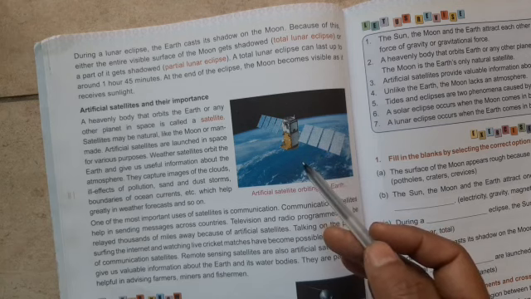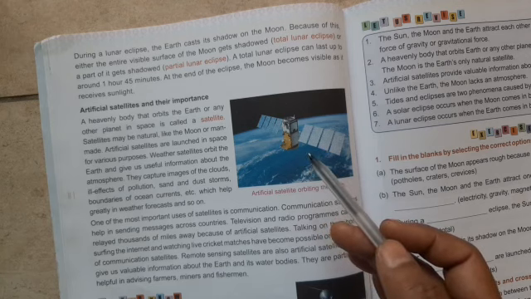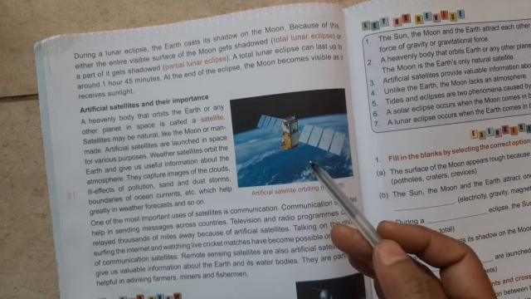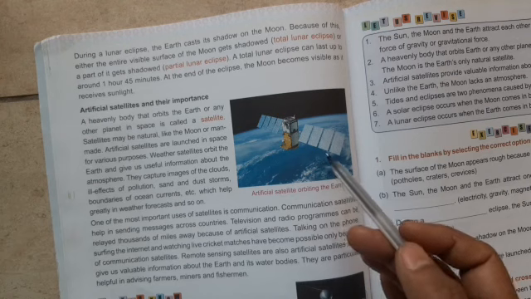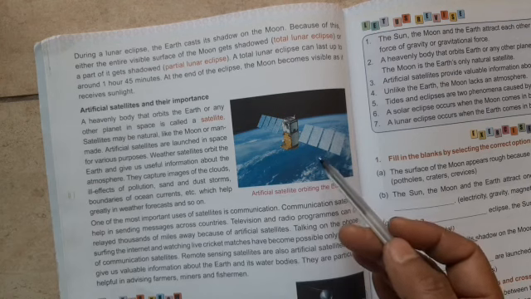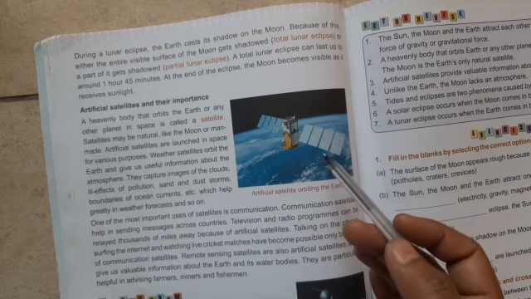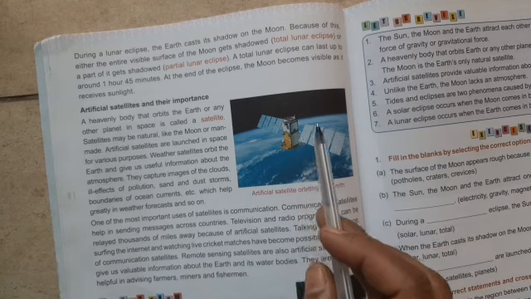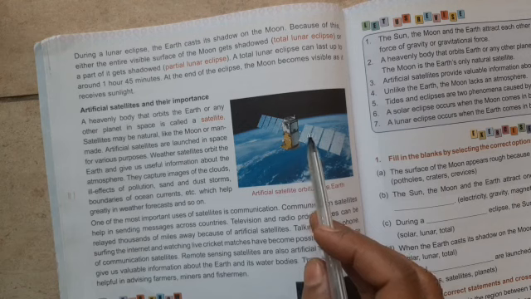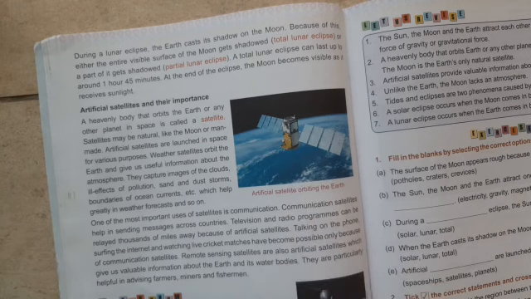Weather satellites orbit the earth and give us information about the atmosphere. They capture images of clouds, ill effects of pollution, sand and dust storms, boundaries of ocean currents, etc., which help greatly in weather forecasting and so on.